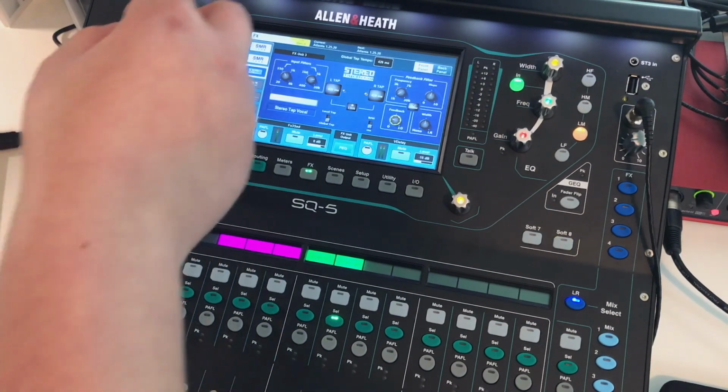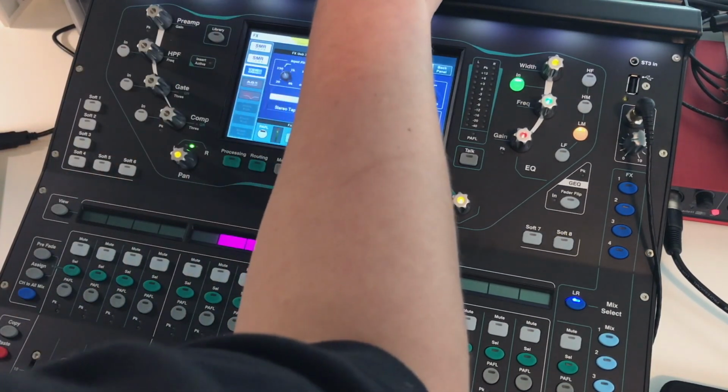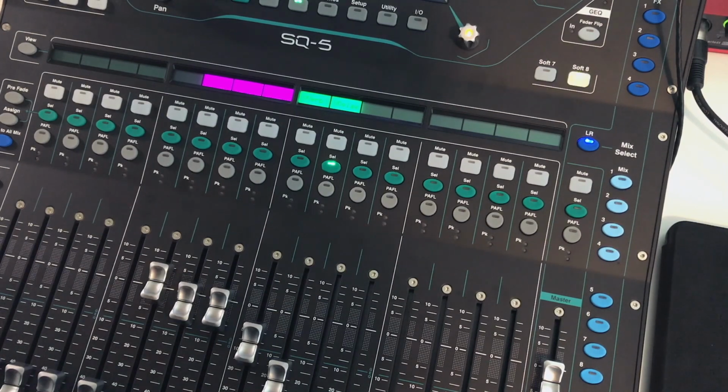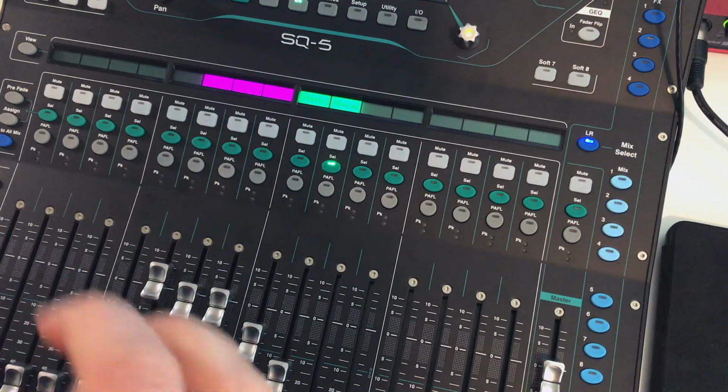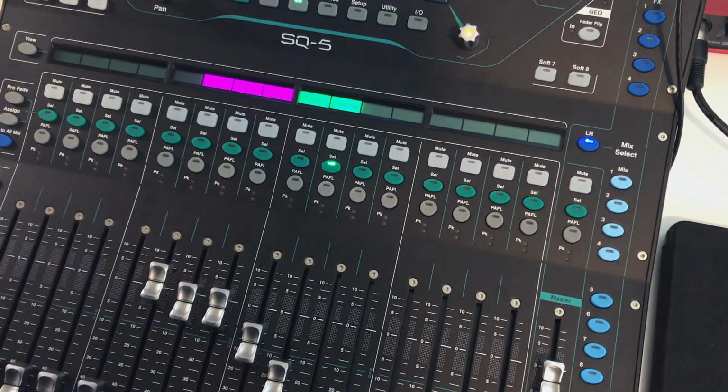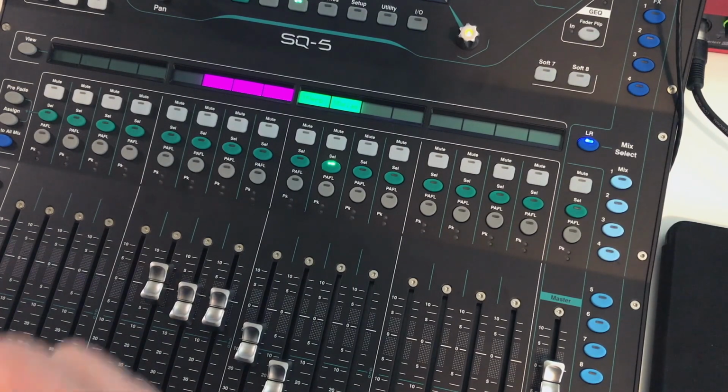So I'm going to find a new section of the song. Okay, I found a new spot in the song, and now you guys can see exactly where my faders are sitting, and I'm going to show you what it looks like and sounds like when I'm writing the fader with delay and when I have everything turned off. So here we go.